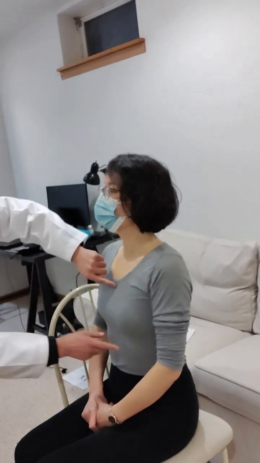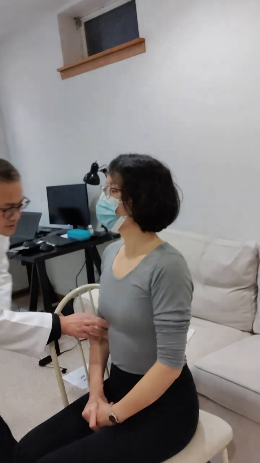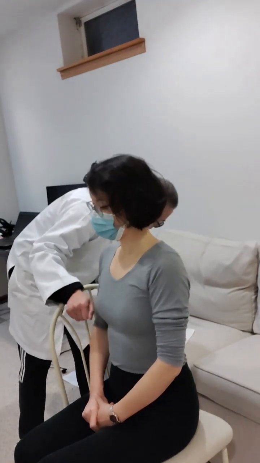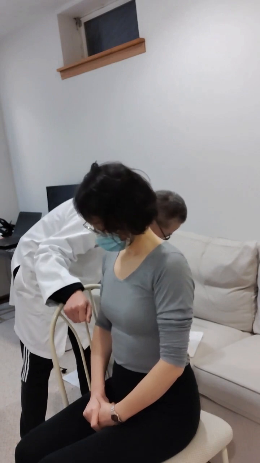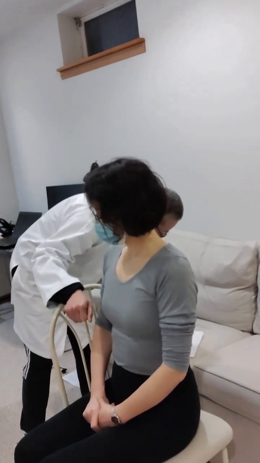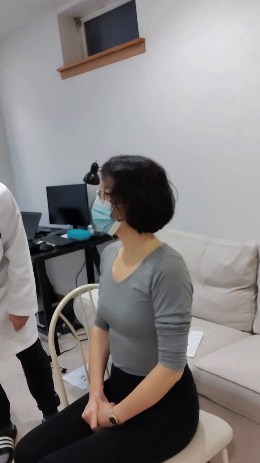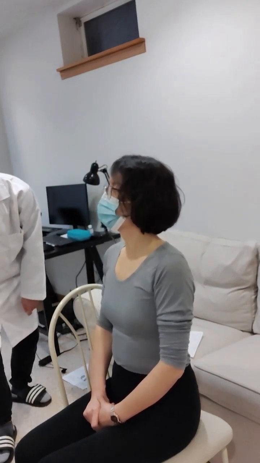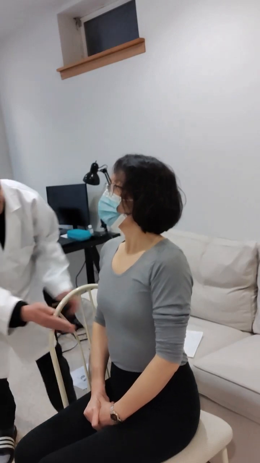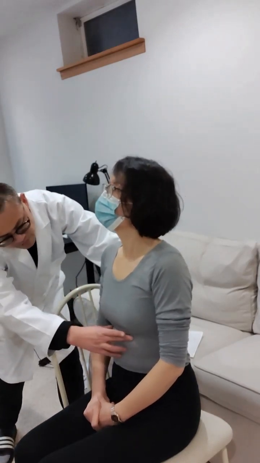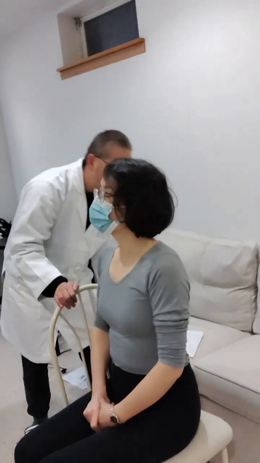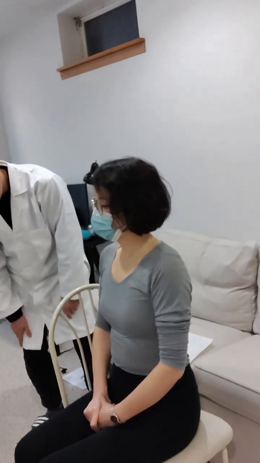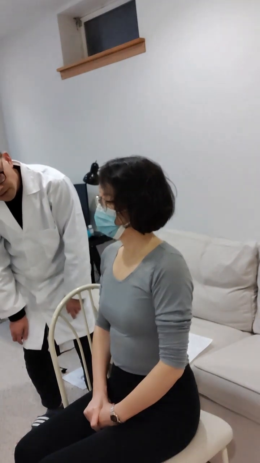I don't see any accessory muscle use. Good. So the chest movement. Take a deep breath for me. Good. The chest movement is symmetrical, bilaterally, regular, and periodic. All right.